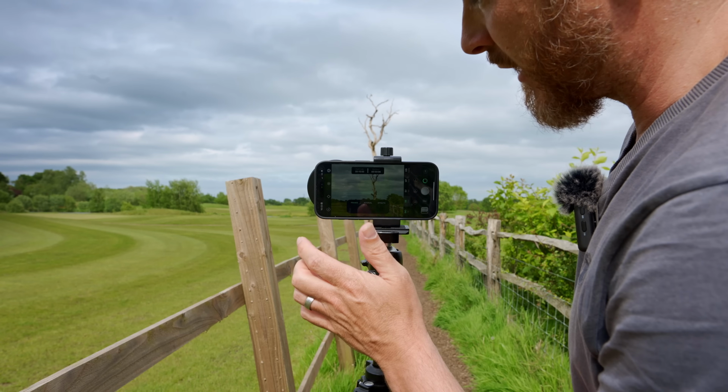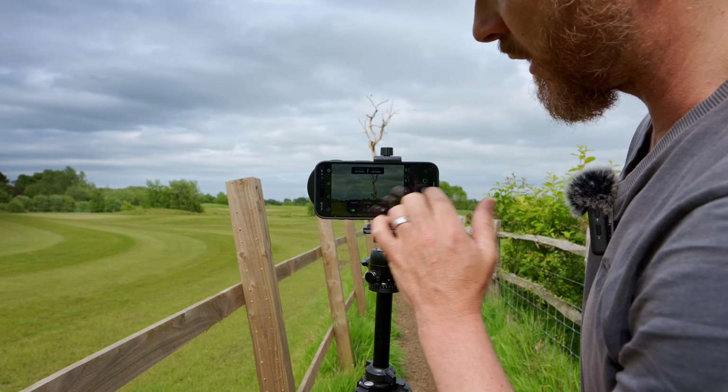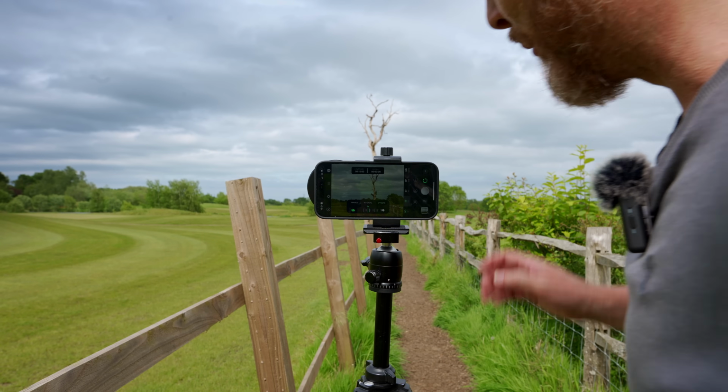So we're going to do 180 frames. We've got an interval of 2 seconds and the effects is also at 2 seconds. It's going to take 15 minutes to capture with a 6-second output. Here we go.